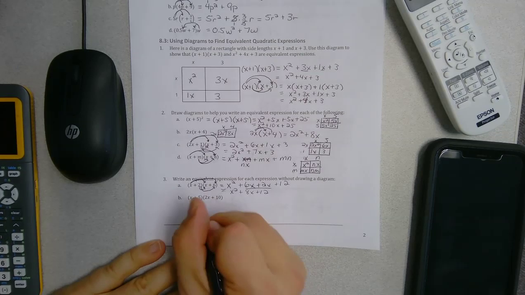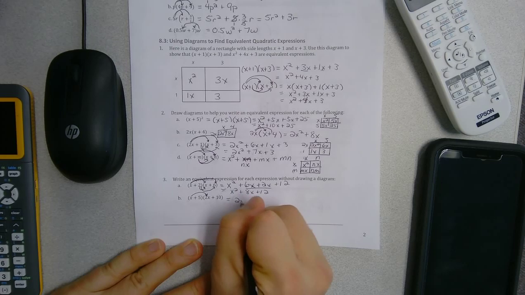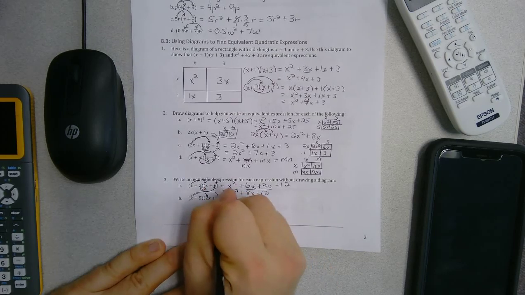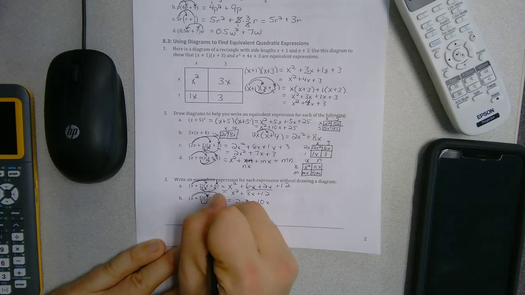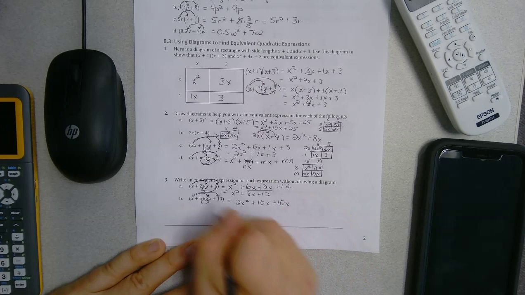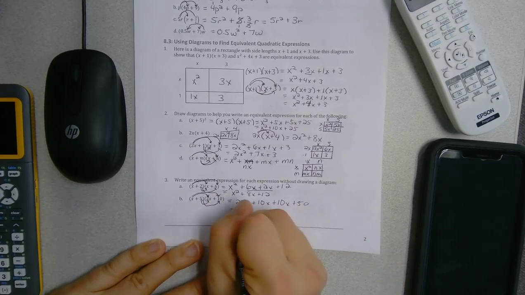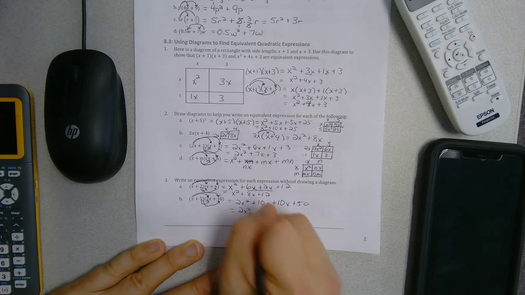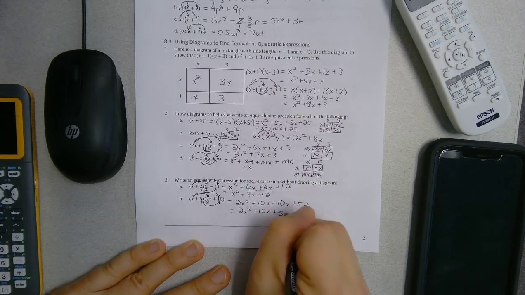And then for our last piece, x times 2x would be 2x squared. X times 10 would be plus 10x. 5 times 2x would be plus another 10x. 5 times 10 would be plus 50. So again, this would give us 2x squared plus 10x plus 50.